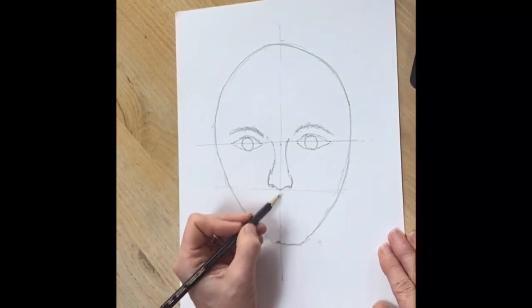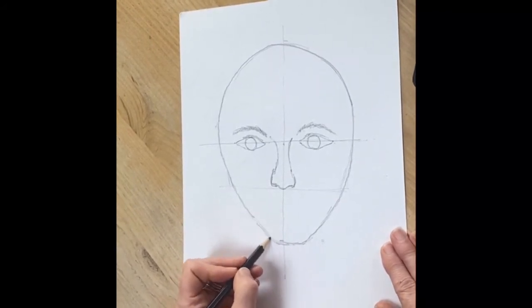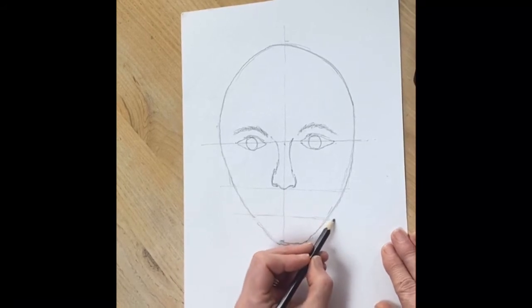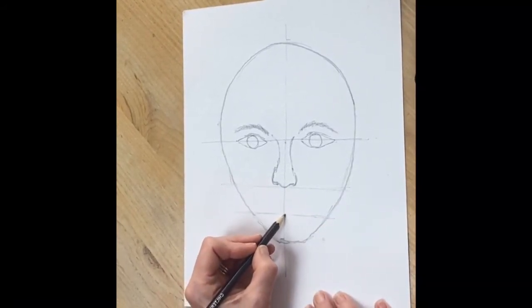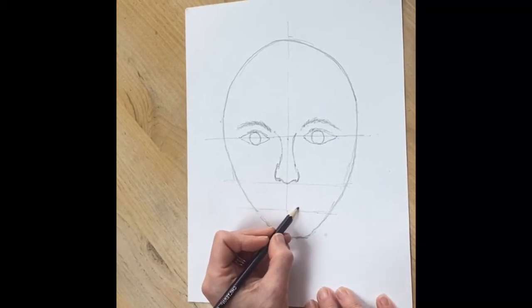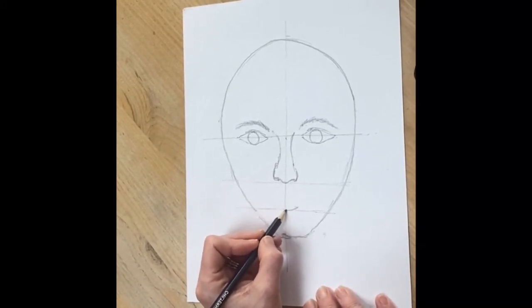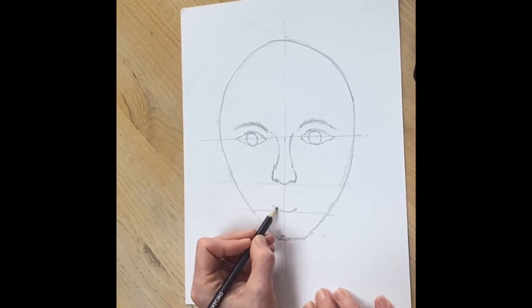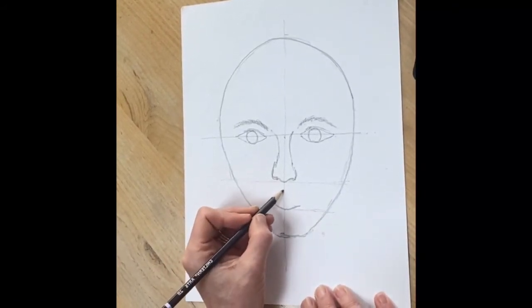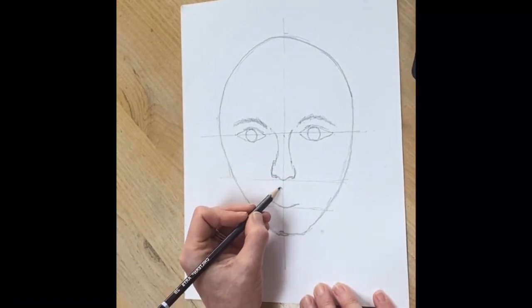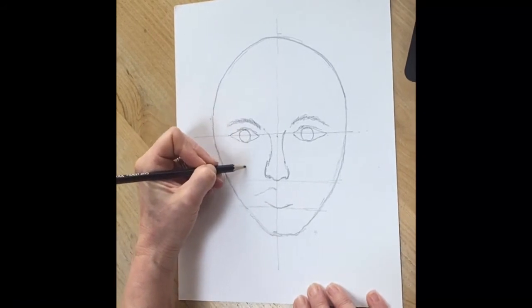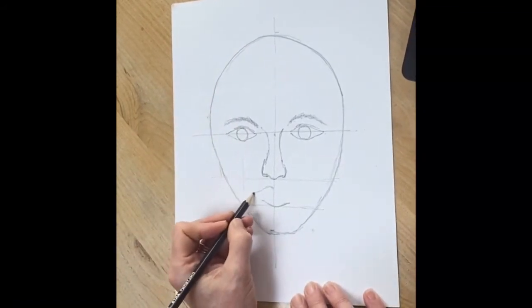Okay, now we're left with this bottom section of the face, and I'm going to divide that in half again with another line. And this line is where the bottom lip is going to sit. So I'm just going to place my curve for my bottom lip on that line, like that. And the top lip is just beneath the nose, goes up a little bit and then out about as far as the middle of the eye, about that far.